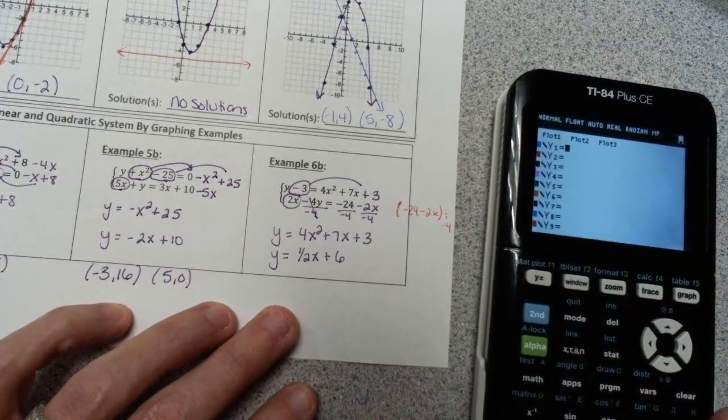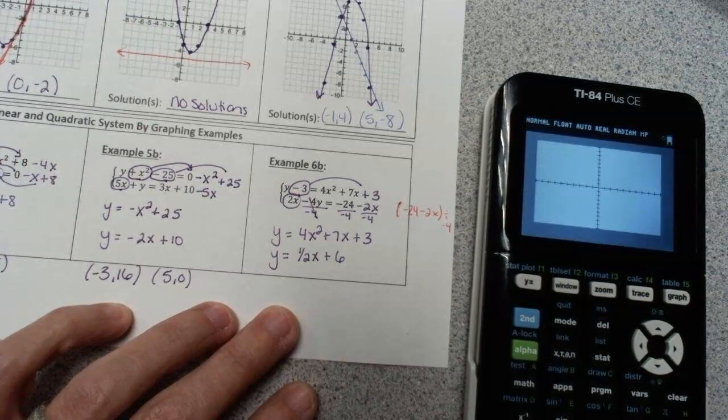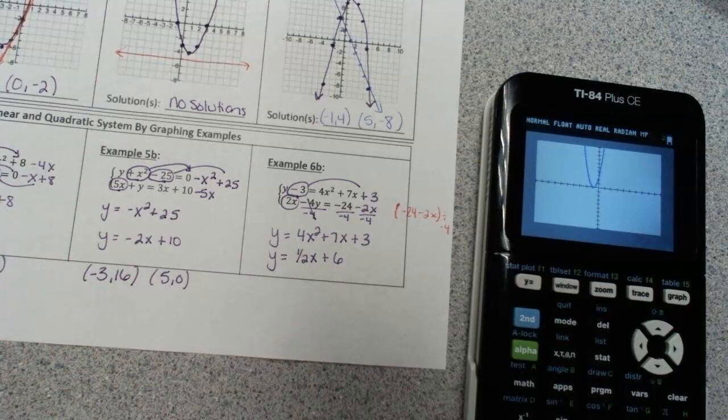Okay, so we'll go to y equals 4x squared plus 7x plus 3, and then 1/2 x, so just 1 divided by 2, x plus 6, graph. So there's my line. And I can see that it crosses twice, so we're going to have 2 answers. Remember, if it doesn't cross, you don't have to do anything. You just say no solution.